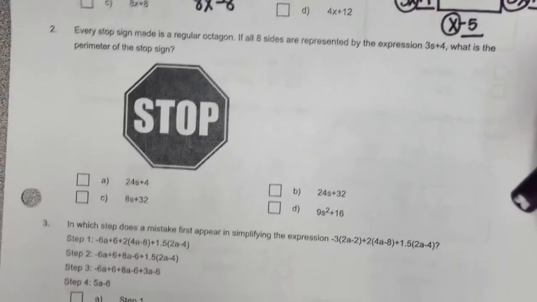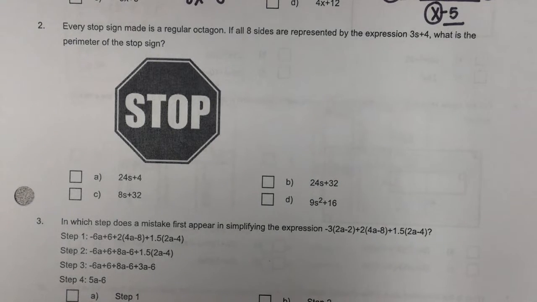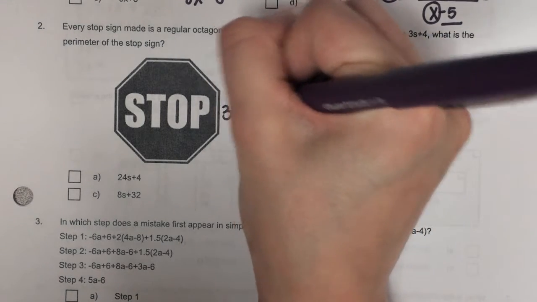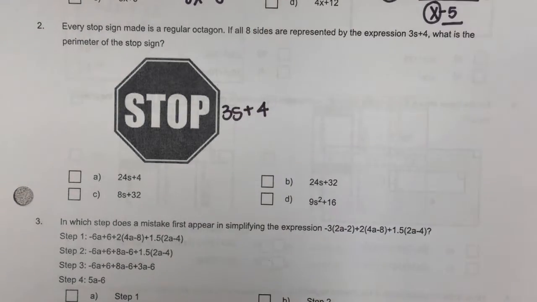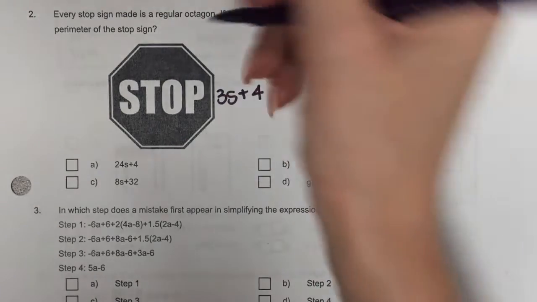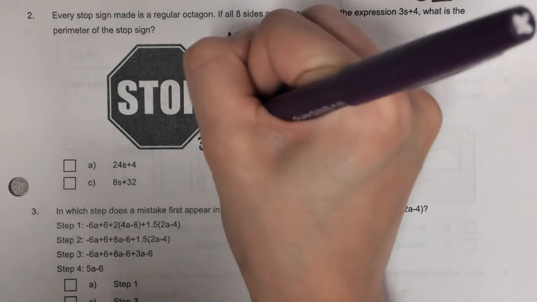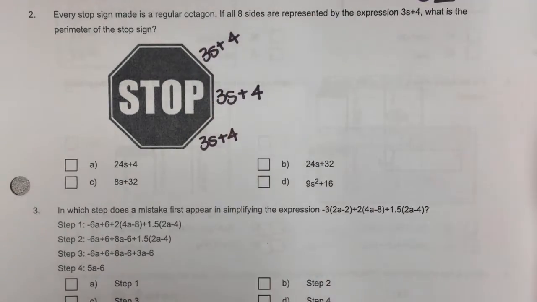Every stop sign made is a regular octagon. If all 8 sides are represented by the expression 3s plus 4, what is the perimeter of the stop sign? Again, we're doing perimeter, so you're adding up all of the outsides. So I could go through and label each side as 3s plus 4. Ain't nobody got time for that.